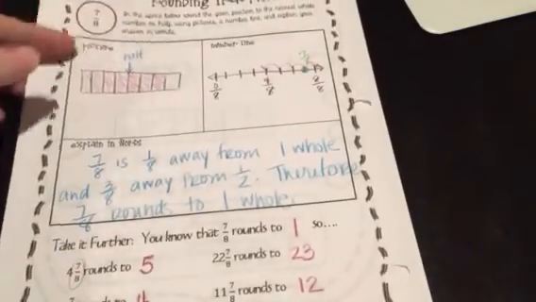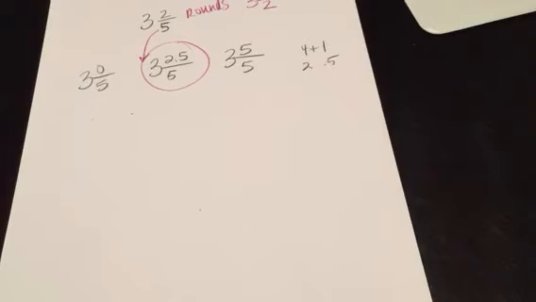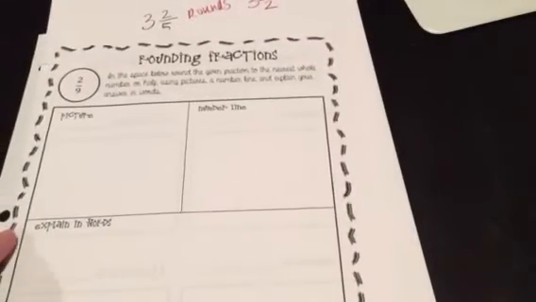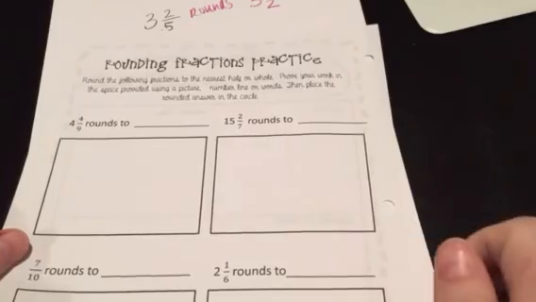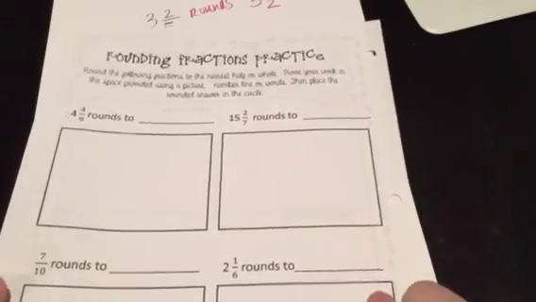At this point in time, you have other examples, so you have this sheet here that's going to be due tonight, and you're going to show us the exact same thing. And then the rounding fractions practice as well, you can do at your station.